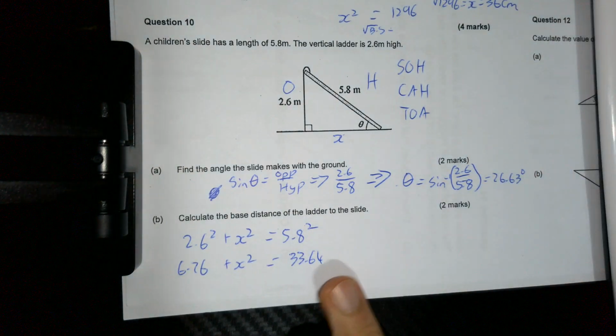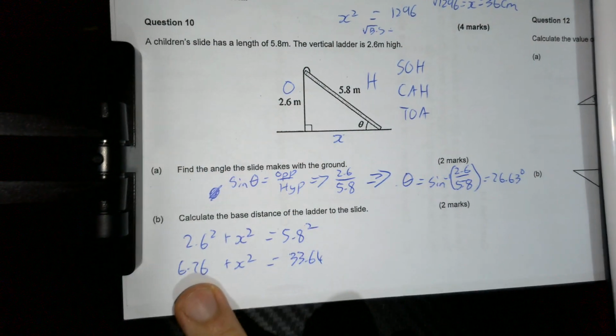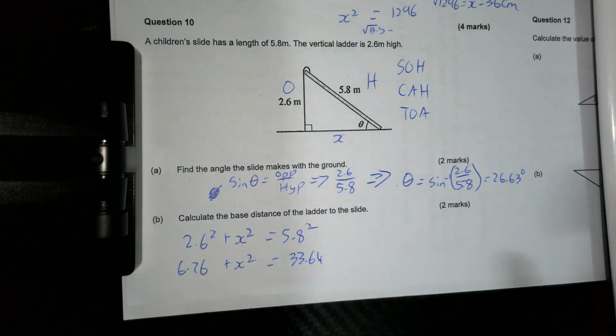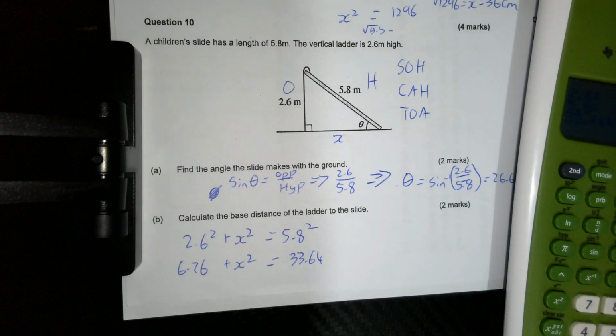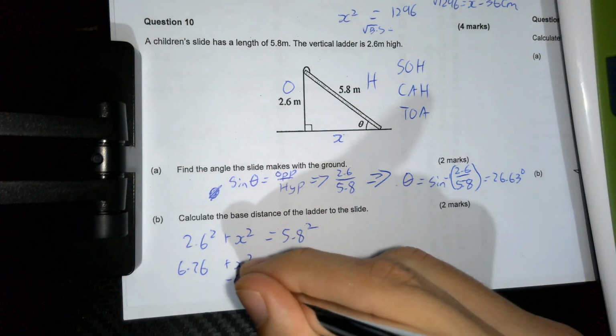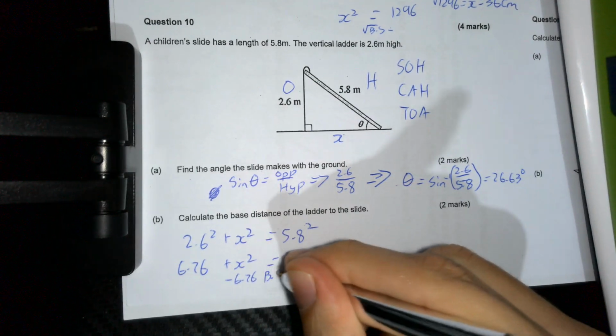I want to get x by itself, so I've got to take away 6.76 from both sides. So minus 6.76 both sides.